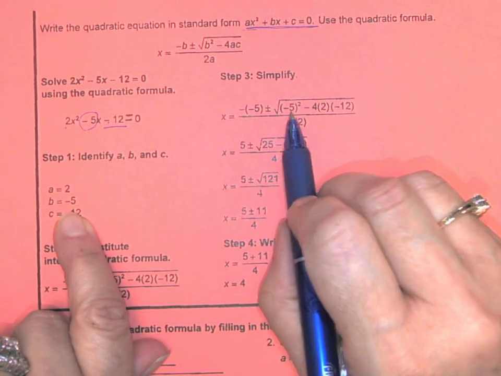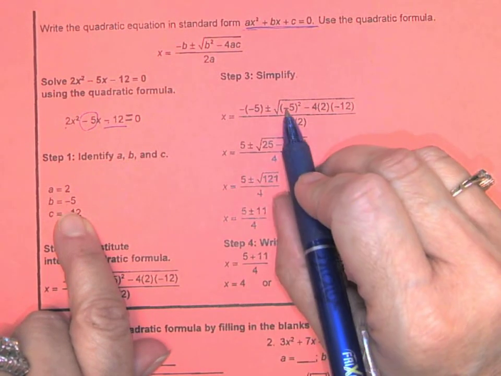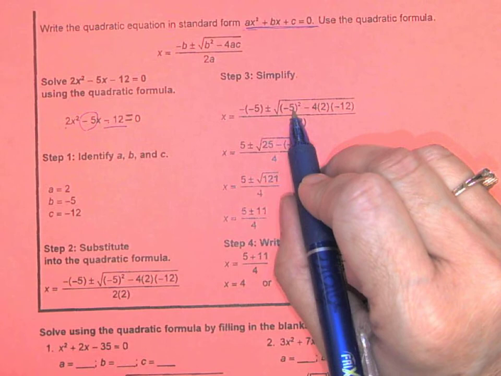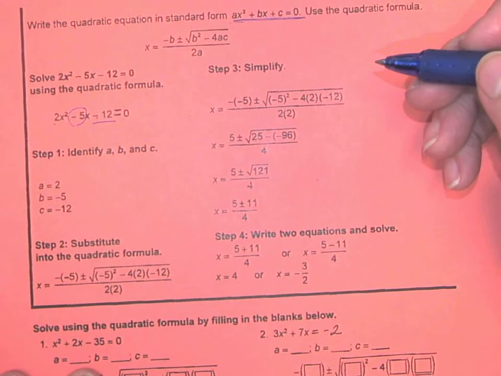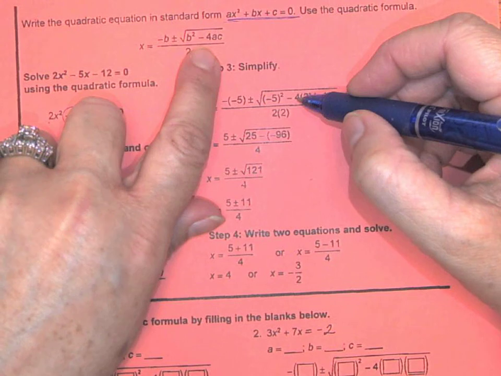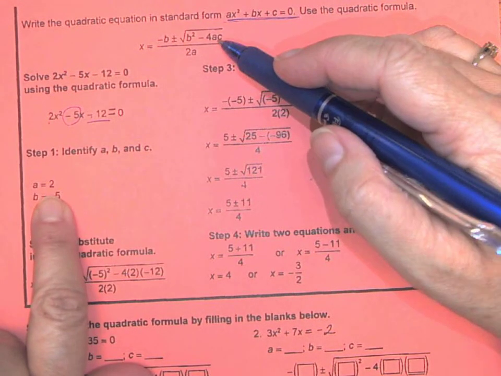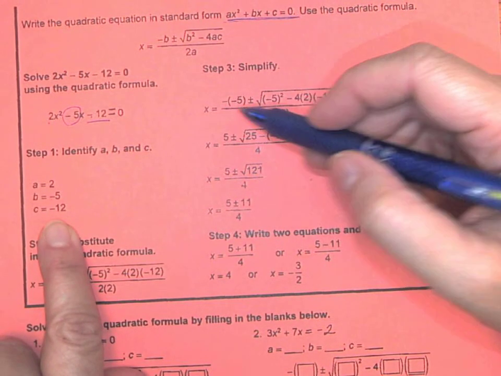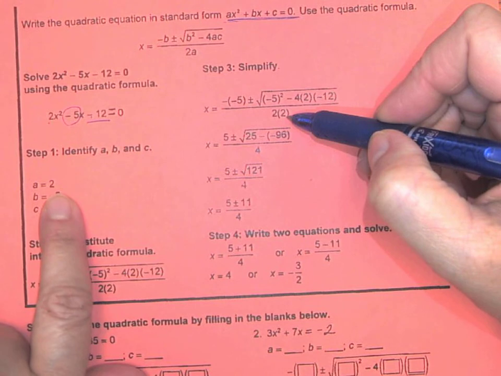The square root of b squared, now make sure you put that b in parentheses or it's going to give you the wrong answer. You're telling your calculator the wrong thing if you don't put that in parentheses. Minus 4a, here's a, c, and then you divide it by 2 times a.